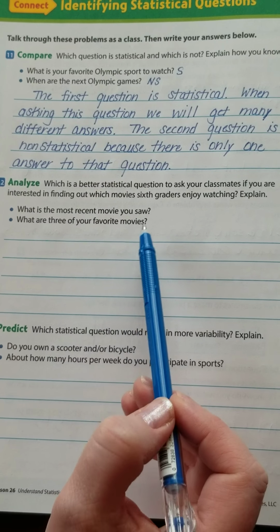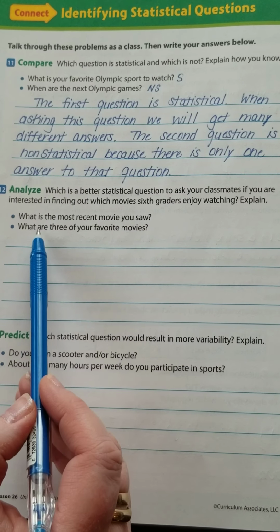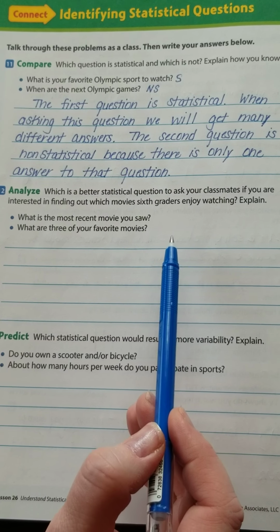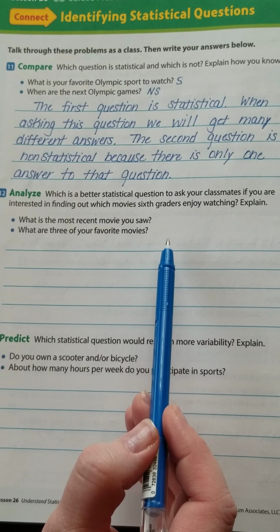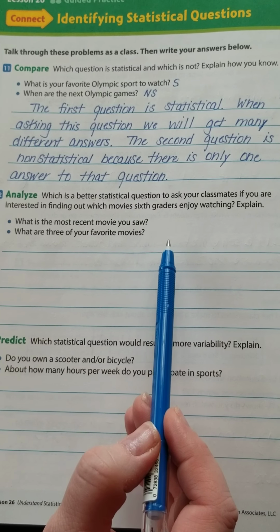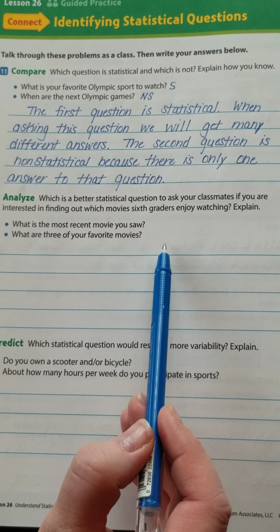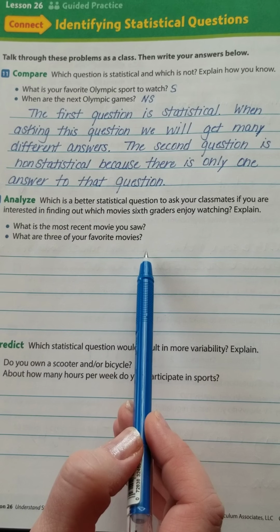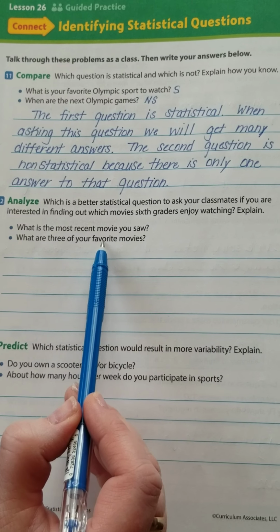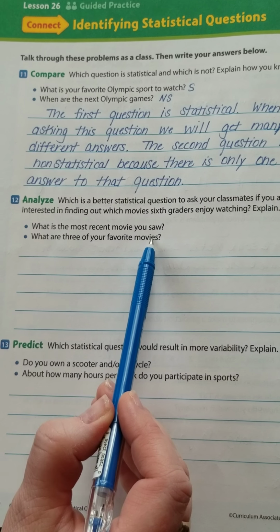So let's take a look at the second question and see if it does any better. The second question says, what are 3 of your favorite movies? So if we ask that question, we're going to find out what kind of movies that they like. So it is evident in this analyze question that the second question, what are 3 of your favorite movies, is a better statistical question. Let's write that down.